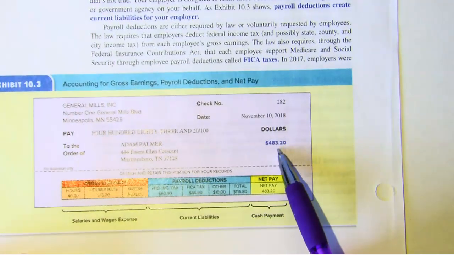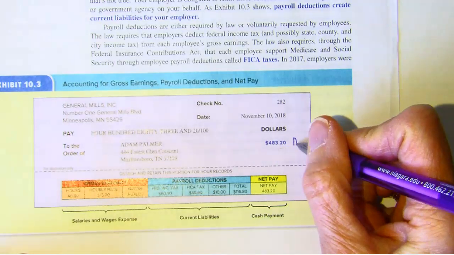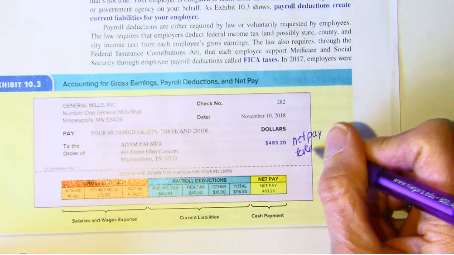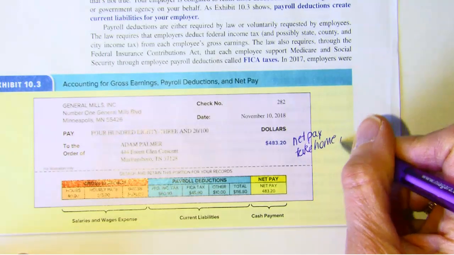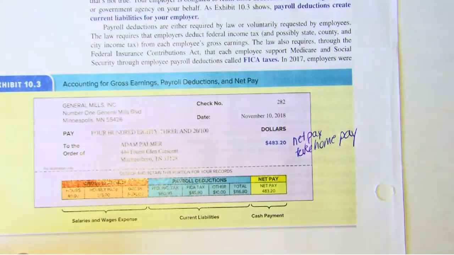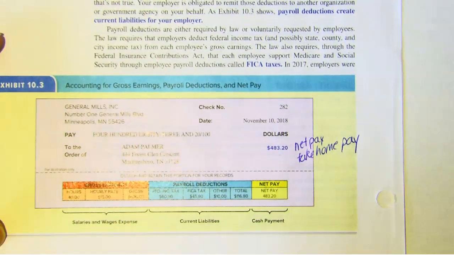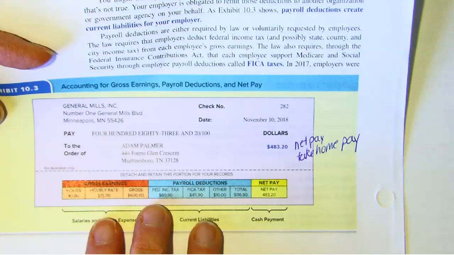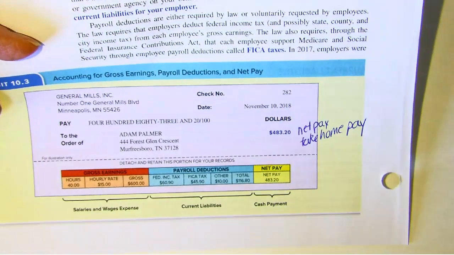That amount, $483.20, is sometimes called the net pay or the take-home pay, because that's the amount you're actually going to get or deposit into your account. And at the bottom here, we see the calculation. I apologize, there may be a bit of a reflection or glare there. I'm going to try and hold this up a bit to reduce the glare.